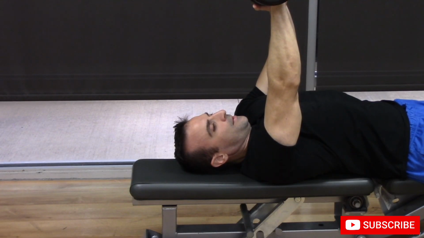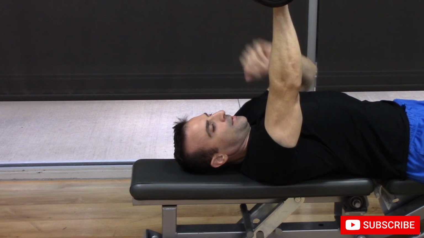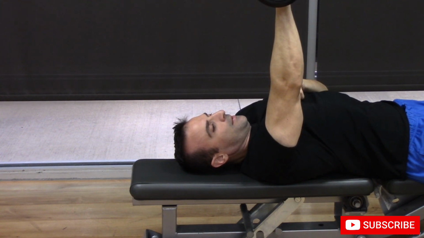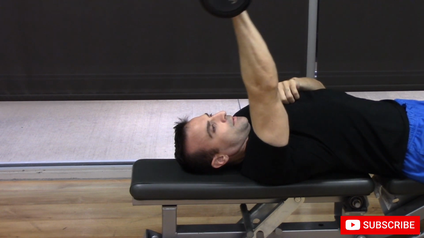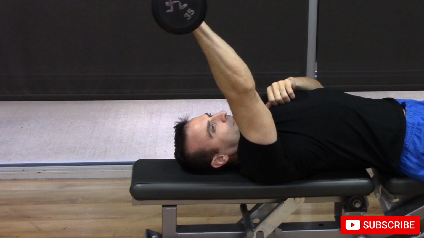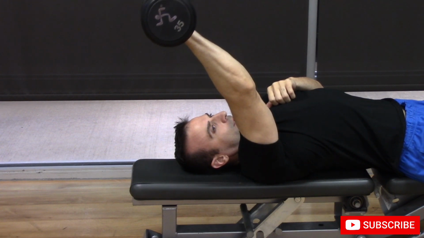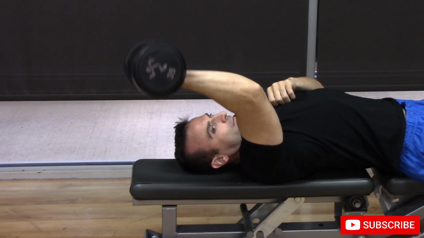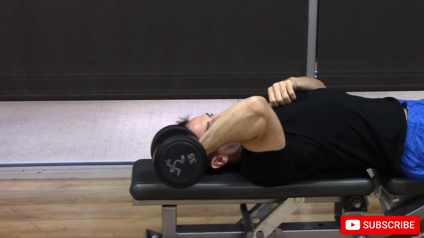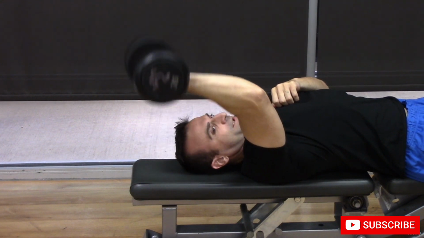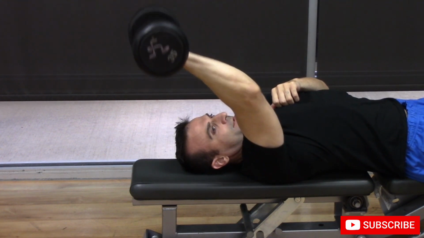The next exercise, dumbbell skull crushers. It's very important to note that I do not leave my arm straight up and down during the movement. Now this is in slow motion, and you'll see I bring my arm slightly back. So now it's not straight up and down, it's at that angle. Doing that is very important because now you'll be able to keep constant tension on your tricep muscle even when your arm is fully extended.